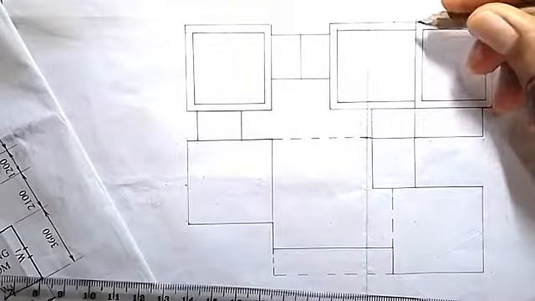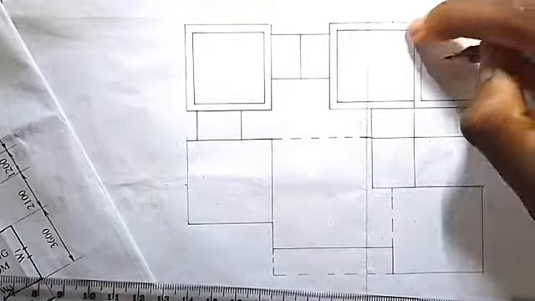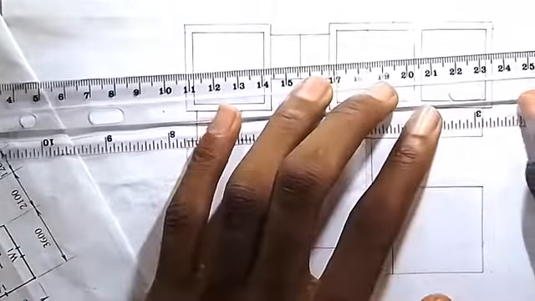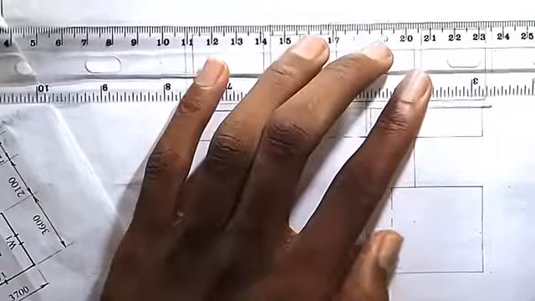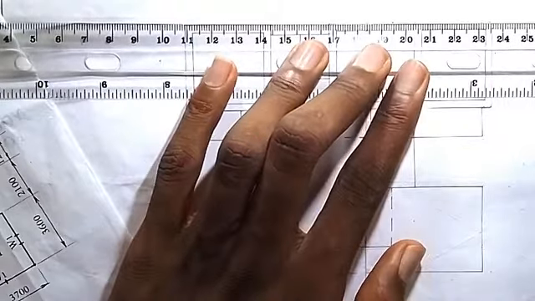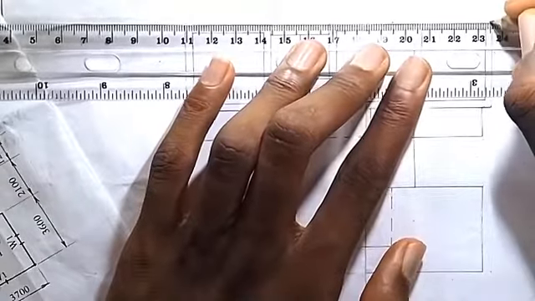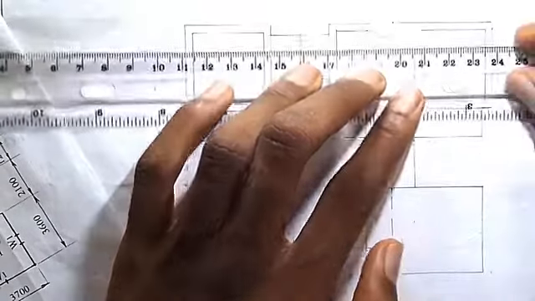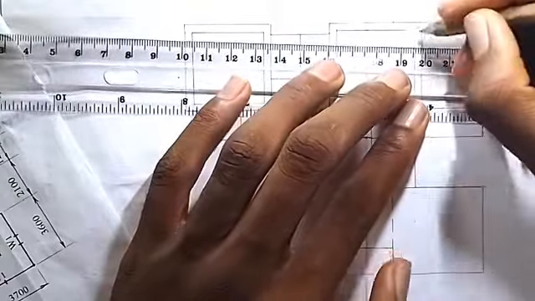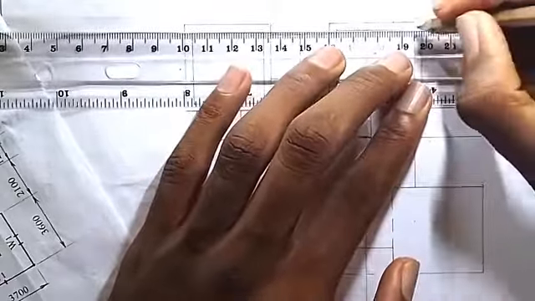Then just take note of what I will do. We have to remove these two lines first. Then after removing them, we can join this one. For this one here, we just draw here and draw here, so we make a vertex there.